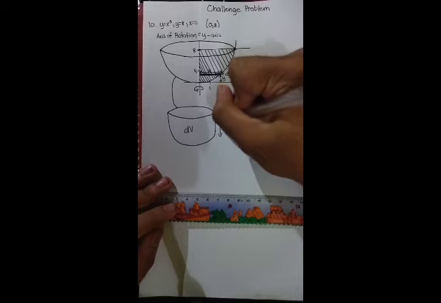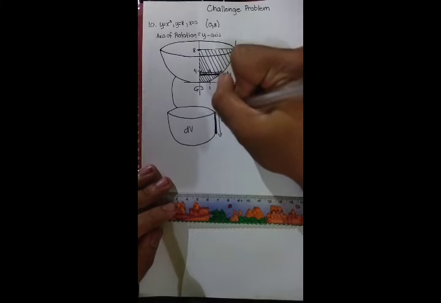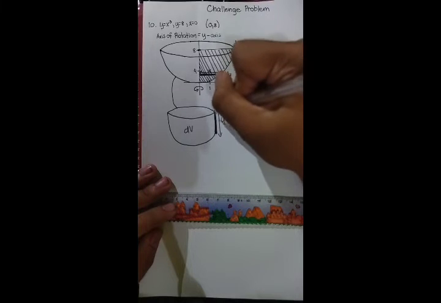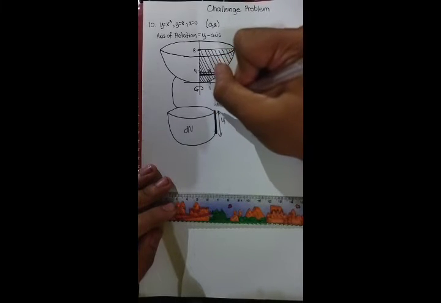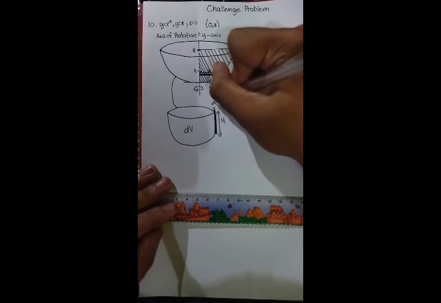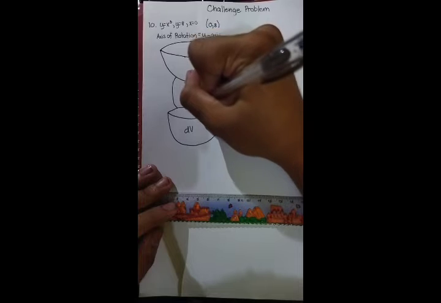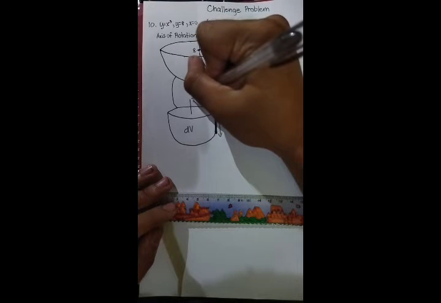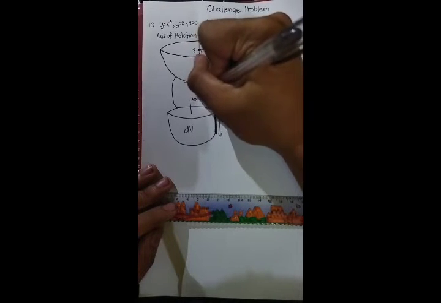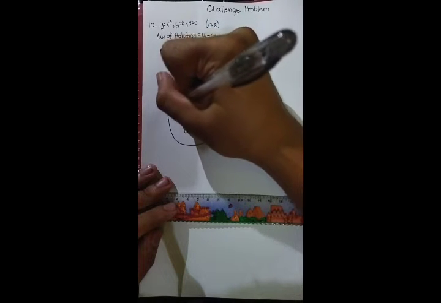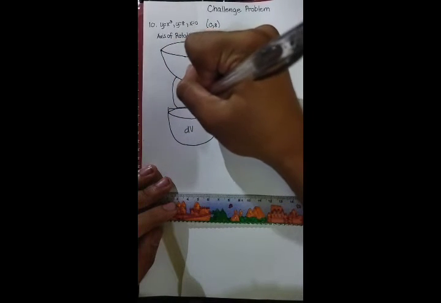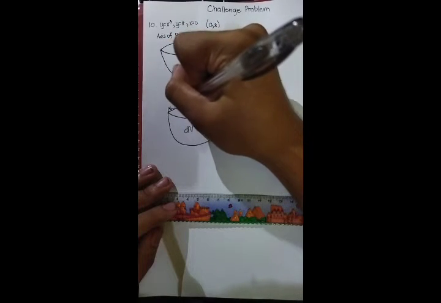The thickness is labeled as dy. The axis of rotation is in the middle, and the distance is labeled as x.